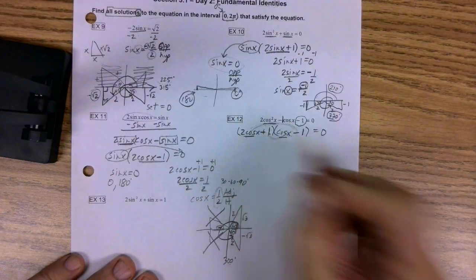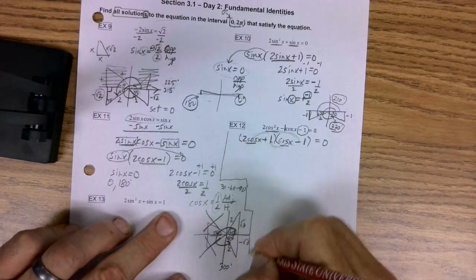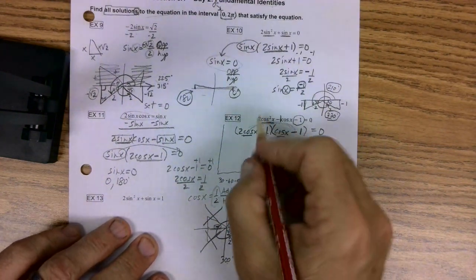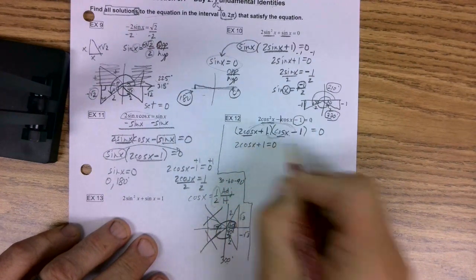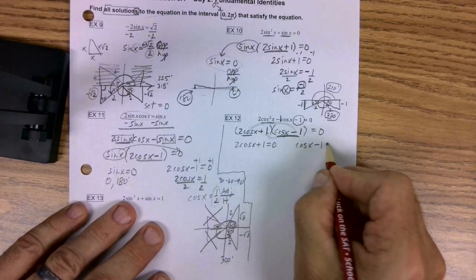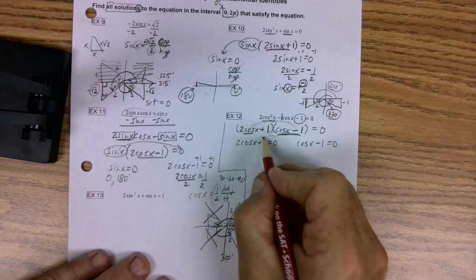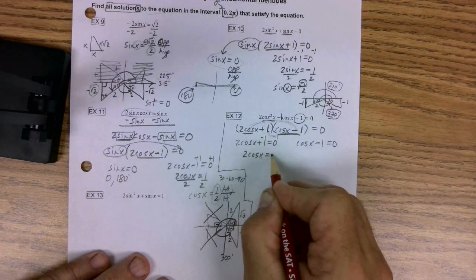So this has to be plus. And now I have to investigate each scenario. So I got to go 2 cosine x plus 1 equals 0. And I got to set this equal to 0. Cosine x minus 1 equals 0. So I subtract 1, I get 2 cosine x equals negative 1.